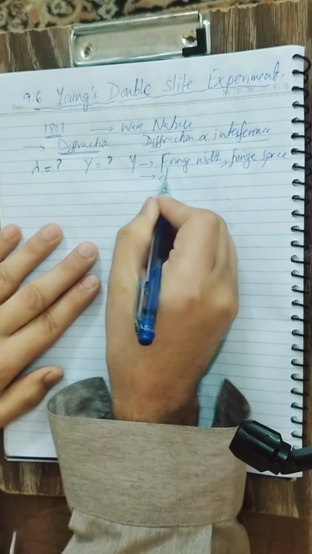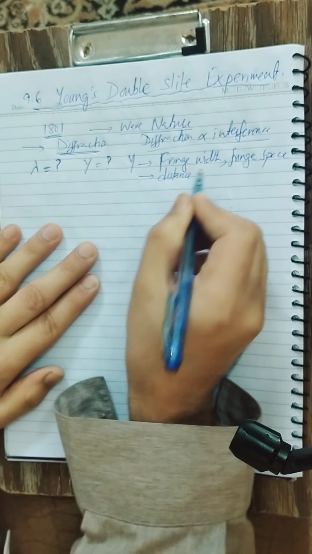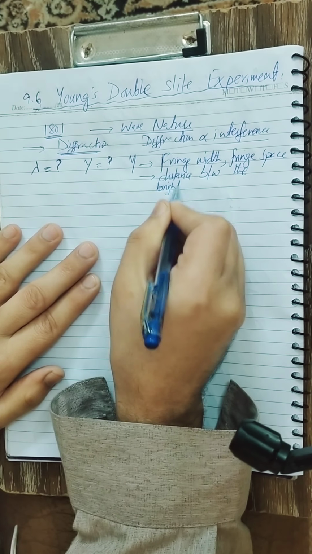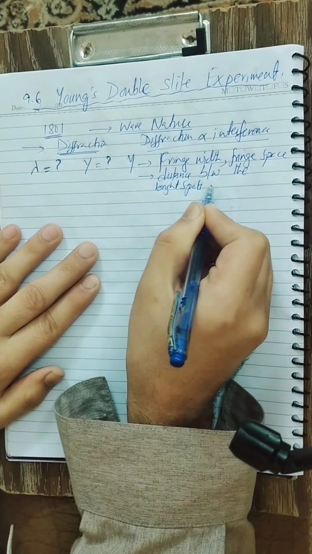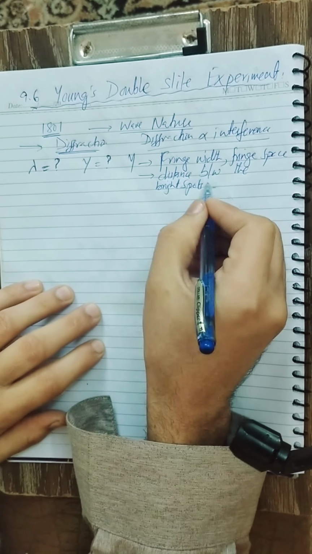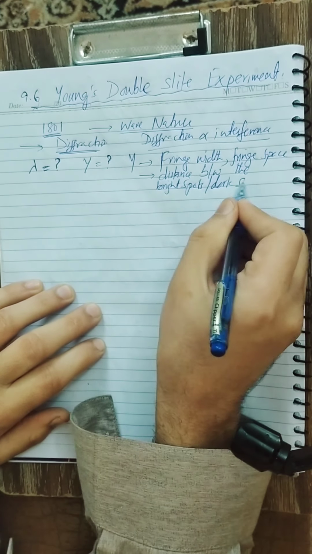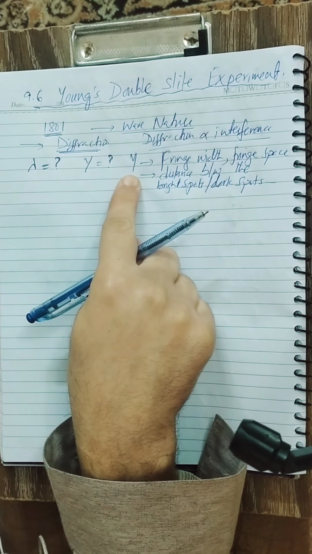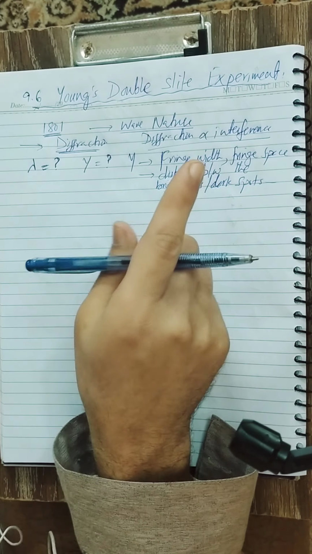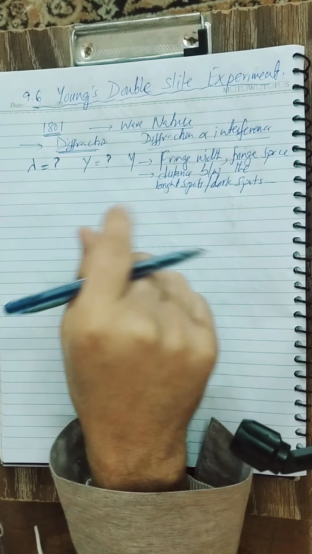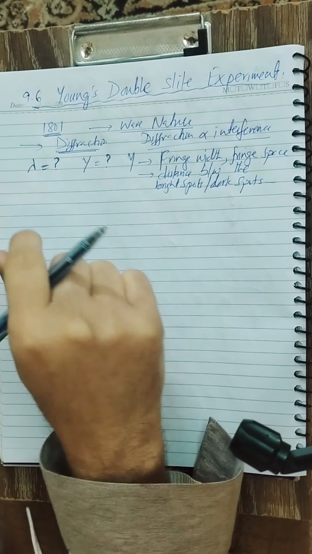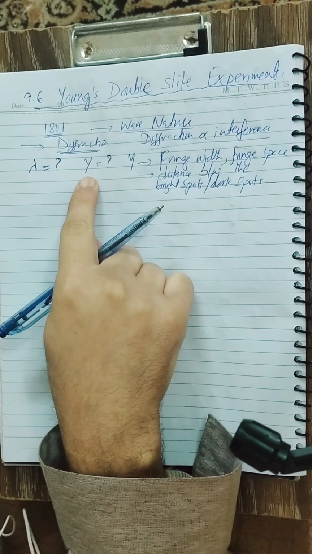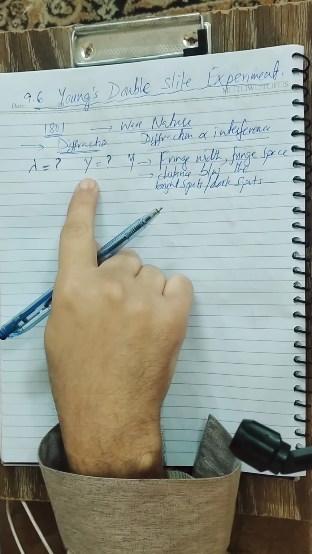Y is called the distance between the bright spots, or the distance between the dark spots. So y is the distance between the two dark spots, or between the two bright spots. It is called the fringe width. So these are the names of y. We can find the wavelength of light by this experiment, and we can find the fringe spacing between the two bright spots or the two dark spots.